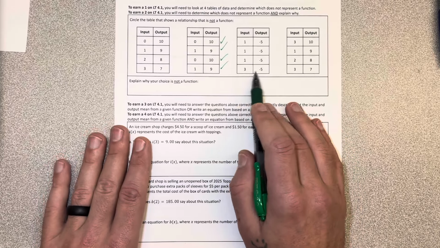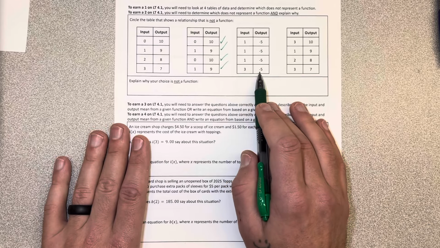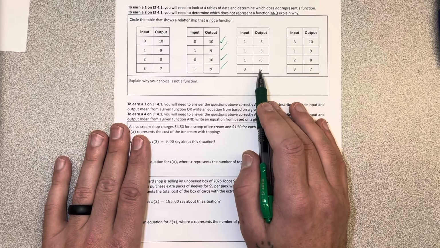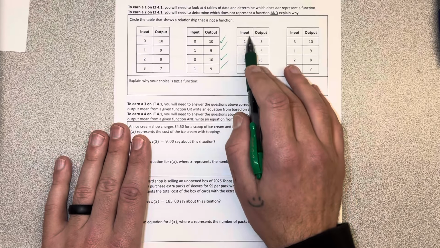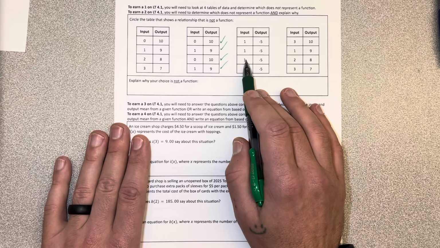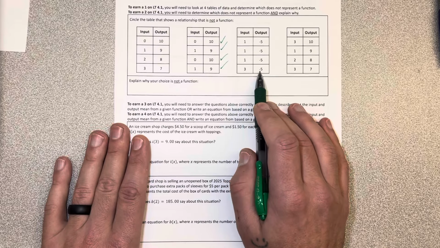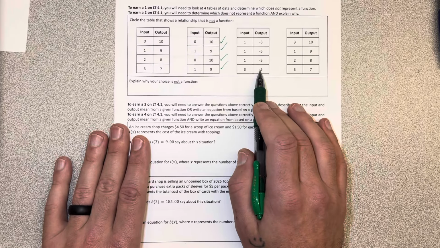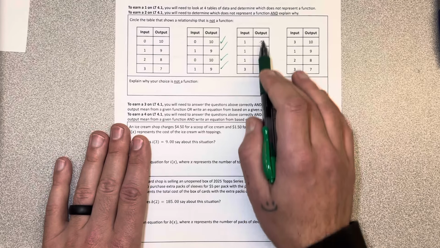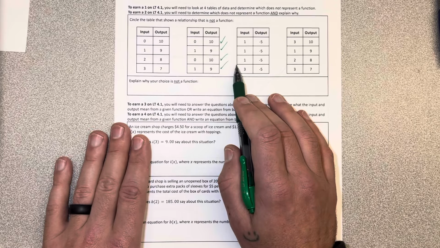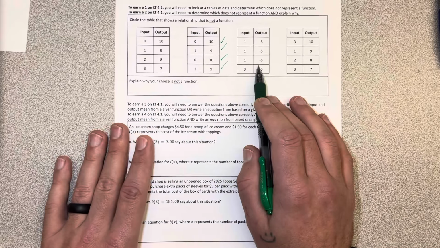Now, don't be fooled by this. Notice here, input of 3, and it has the exact same output. That's okay. That is saying that 1 has exactly one output, it's -5. The input of 3 has exactly one output. It's also -5. That's just fine. You can have the same output for different inputs. Okay, so far these 3 represent functions.